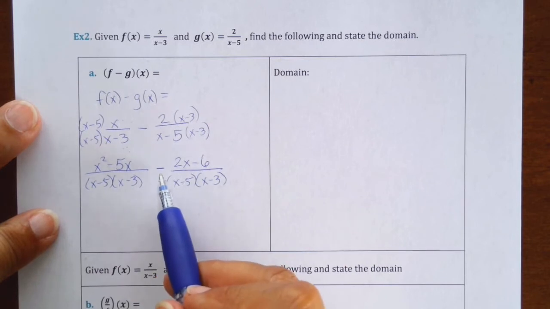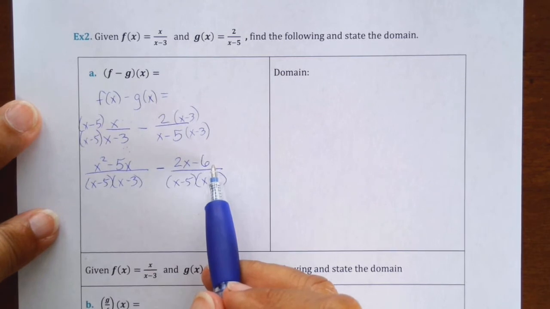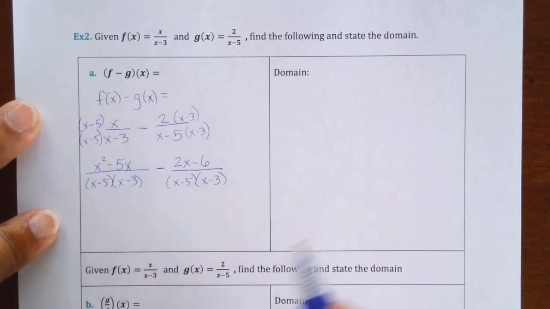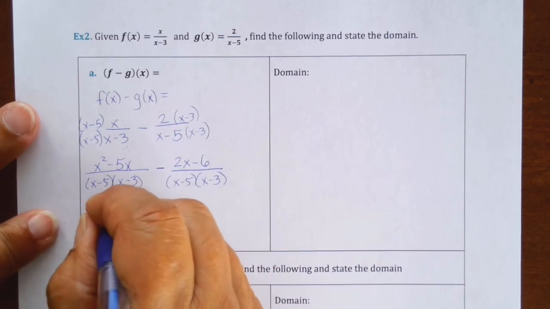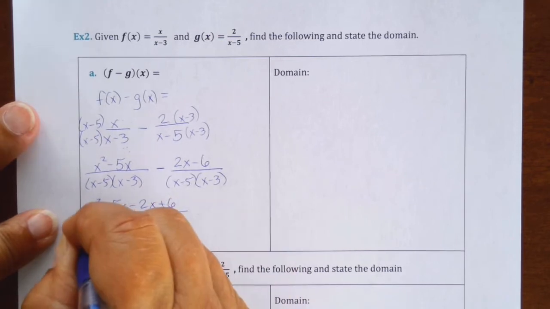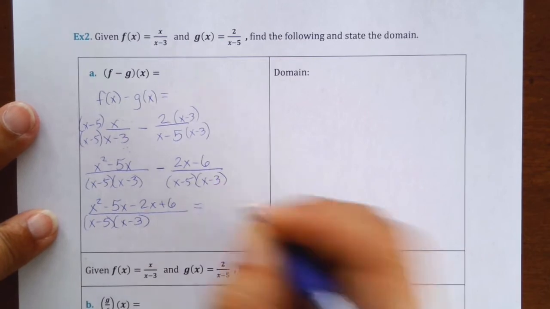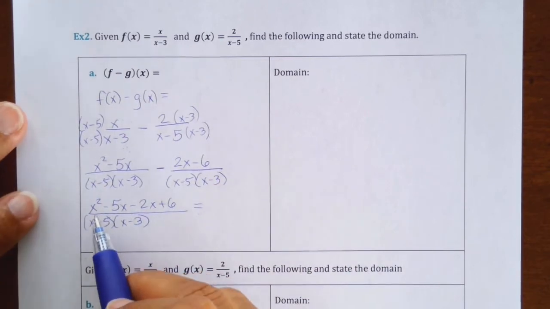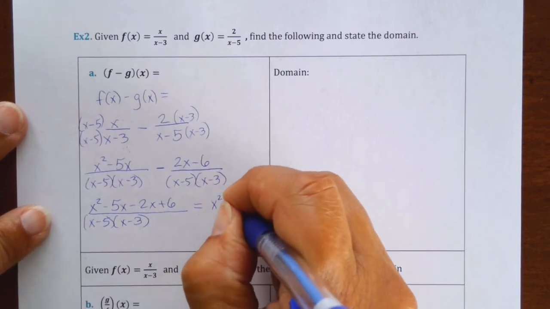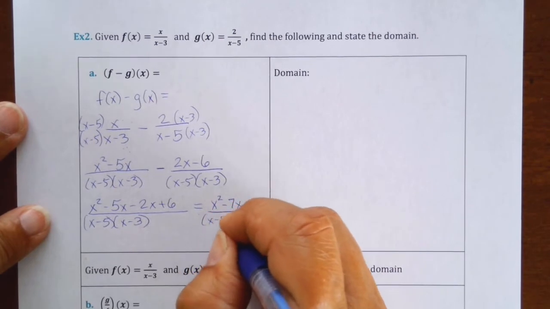So remember, when there's a minus sign out here, you're going to subtract both numbers, so they're going to change signs. So this is going to become a minus 2x, and this will become a plus 6. So we can combine all that in the numerator. So minus 2x plus 6 over x minus 5, x minus 3. Simplify the top. So that'll give you x squared minus 7x plus 6 over x minus 5, x minus 3.